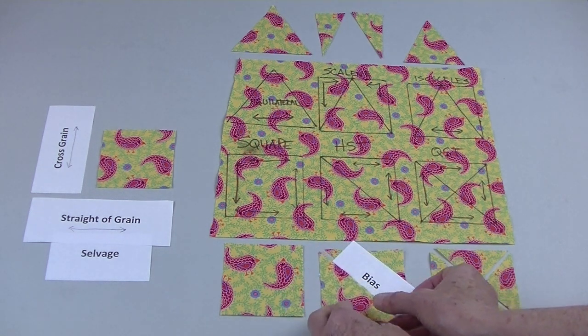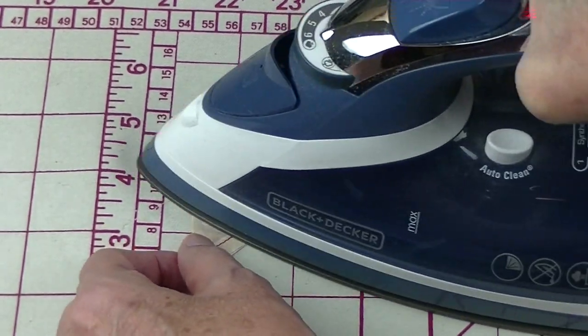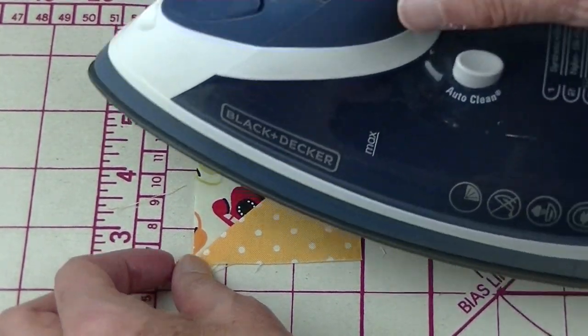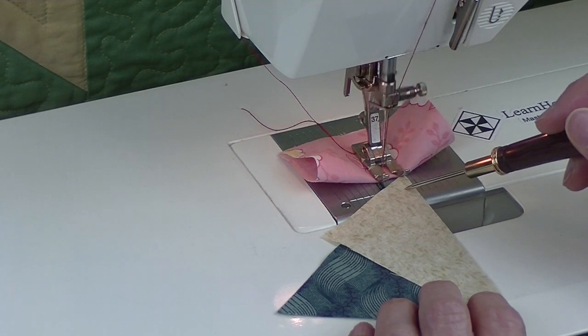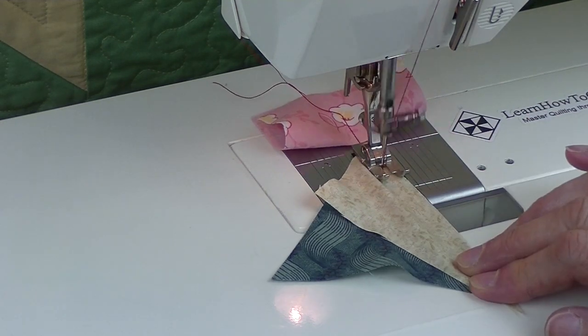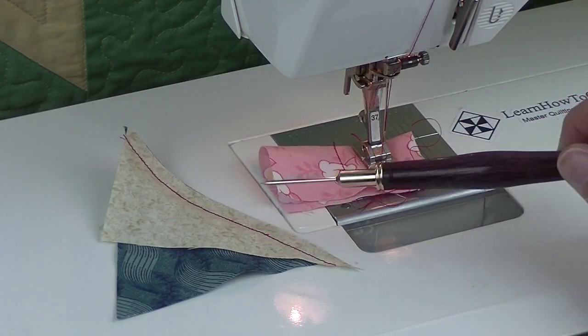Quilters should take extra care when handling the bias. Don't push or pull when pressing. Use up and down motions. When sewing, gently move the tips through the machine. Don't pull when stitching, or your piece won't lie flat.